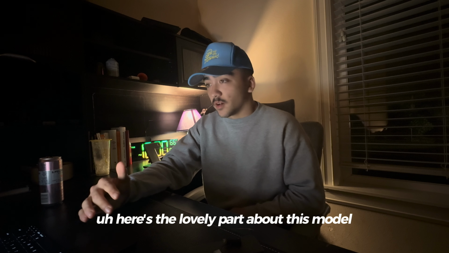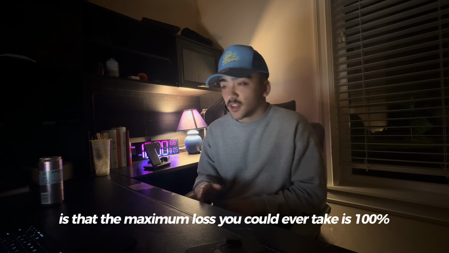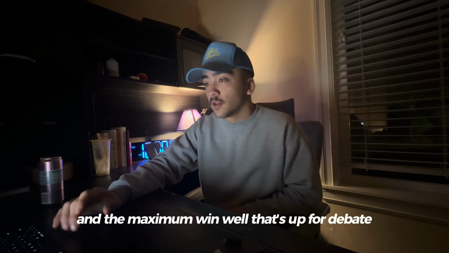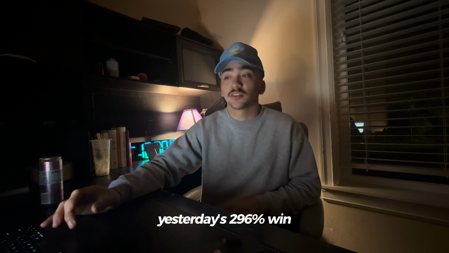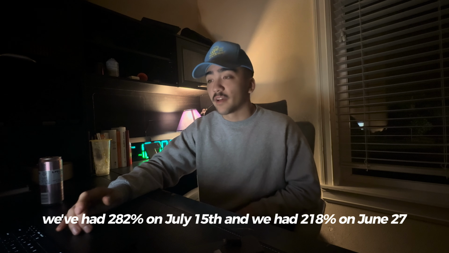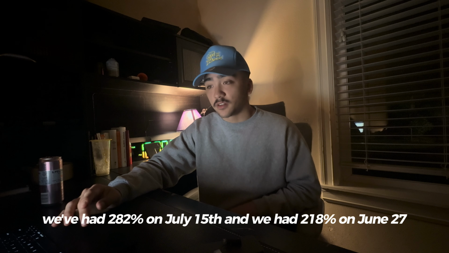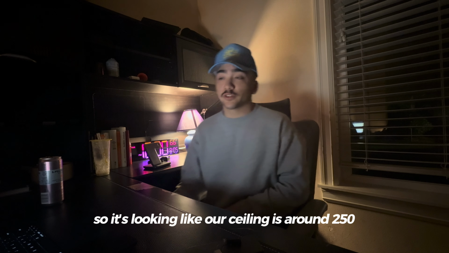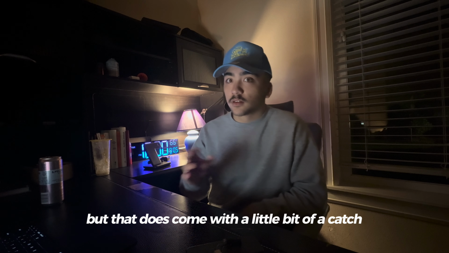Here's the lovely part about this model, and about option trading as a whole: the maximum loss you could ever take is 100%, and the maximum win, well, that's up for debate. Over the past 35 days, our maximum win ever has actually been yesterday's 296% win. We've had 282% on July 15, and we had 218% on June 27. So it's looking like our ceiling is around 250-ish%, but that does come with a little bit of a catch.